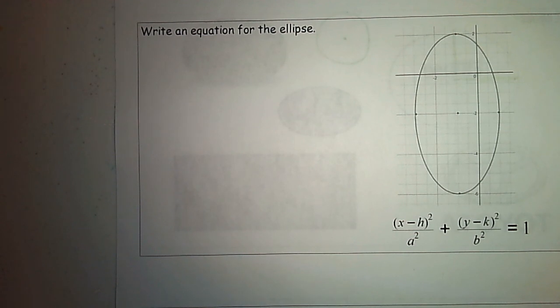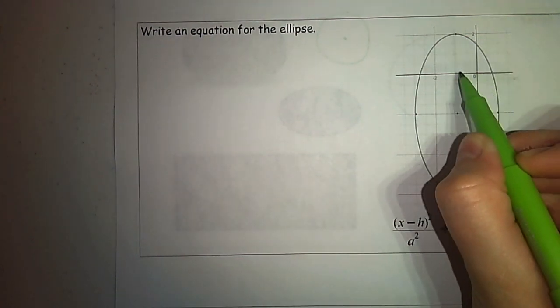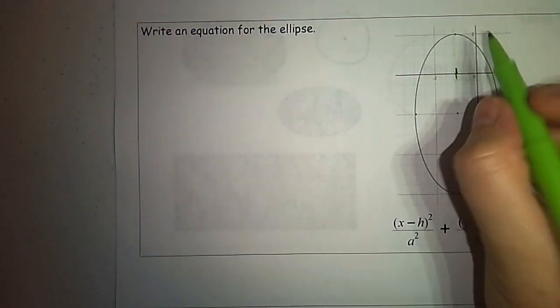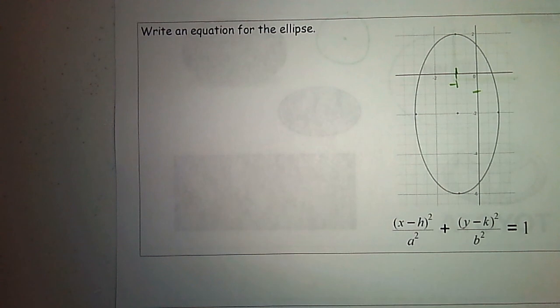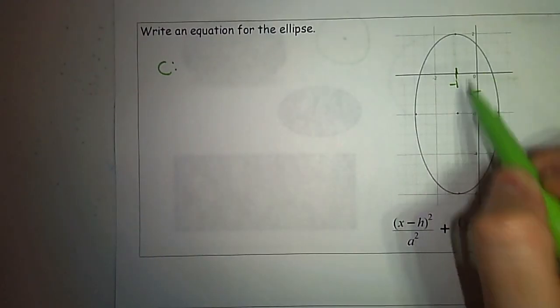Again, one thing that tripped you up the other day was the scale, so make sure you're paying attention to that. Each of these lines is actually going up by half, which means that is negative 1. And we can see that's negative 2. So if I identify my center, it is the point (-1, -2).